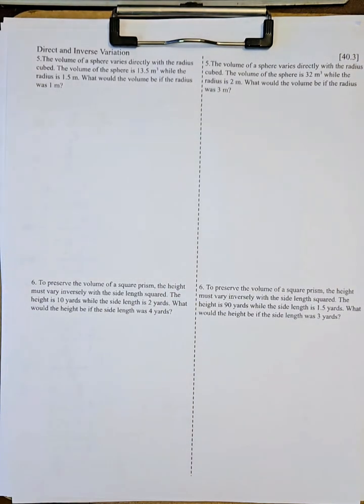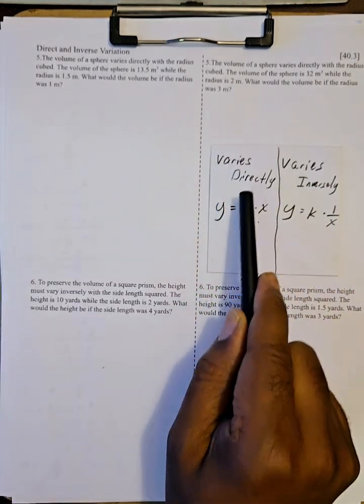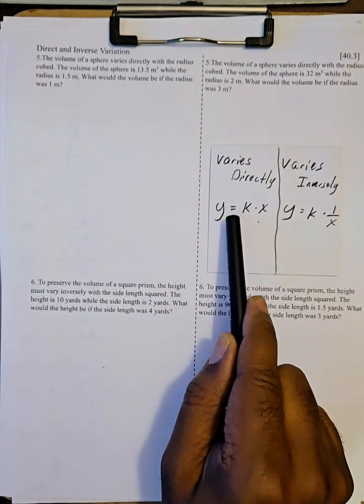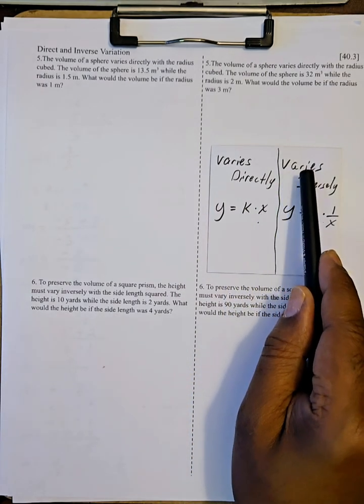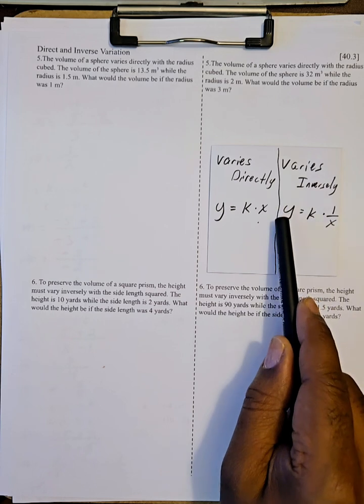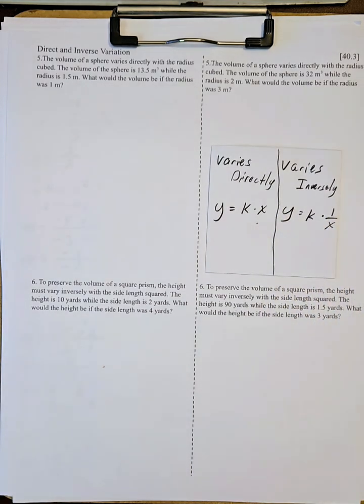Direct and inverse variation equations, and we'll be solving these word problems using this. If something varies directly, then we will use y equals a constant times x. If there is an inverse relation, we'll use y equals a constant times 1 over x.